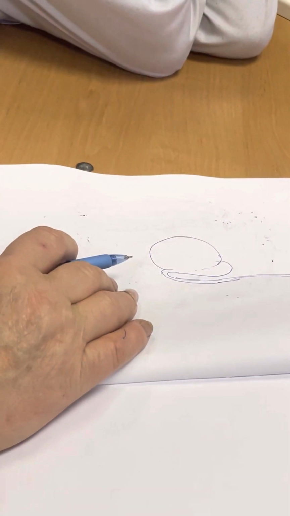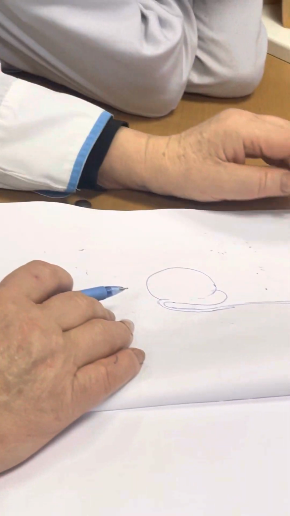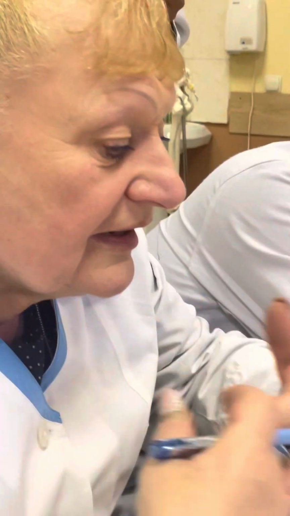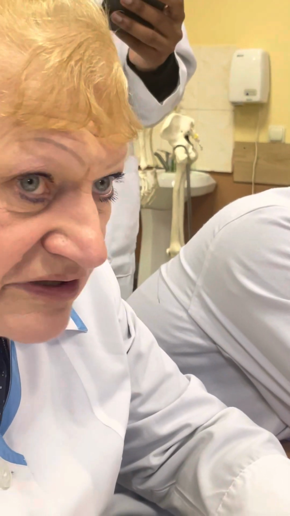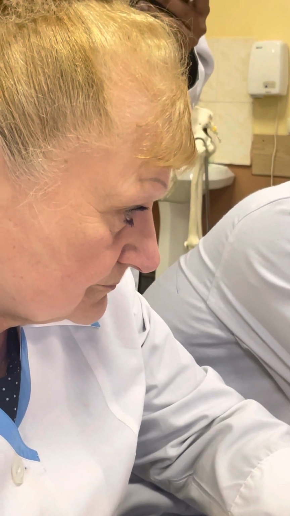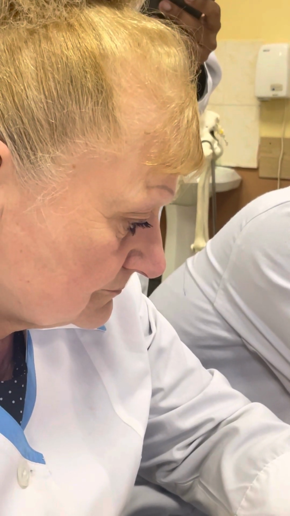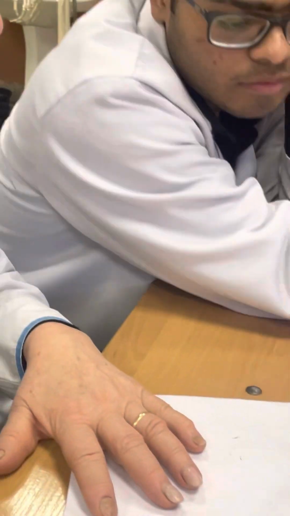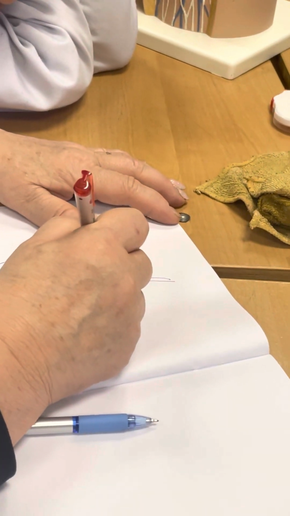When the testis exits from the abdominal cavity, it will take at first what? By what is the abdominal cavity covered from inside? By peritoneum, serous membrane, because it will take serous membrane.